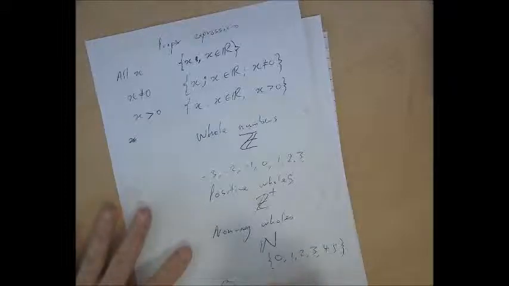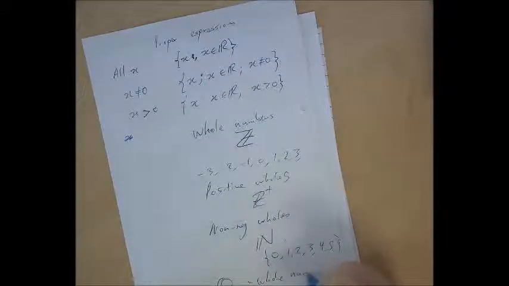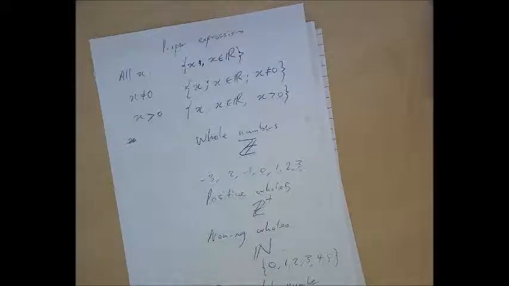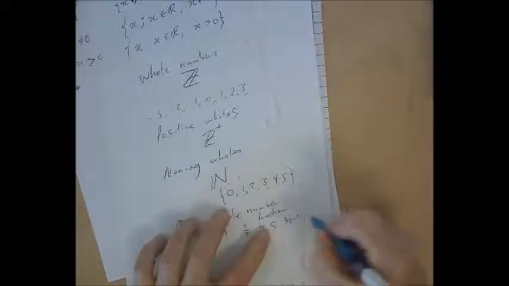Finally, there's another funky little one. It's called Q. Have you heard about Q? They're whole number fractions, but they don't come up very often. So like 3/7, that counts. Does anything not count as a whole number fraction? 2.5 counts. Why is that? Because it's 5/2. Does anything not count? Why wouldn't they count? 3 1/7, that's 22/7.